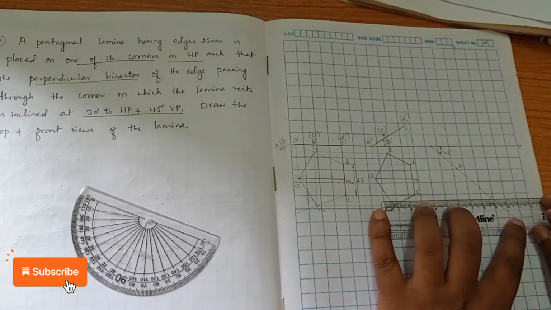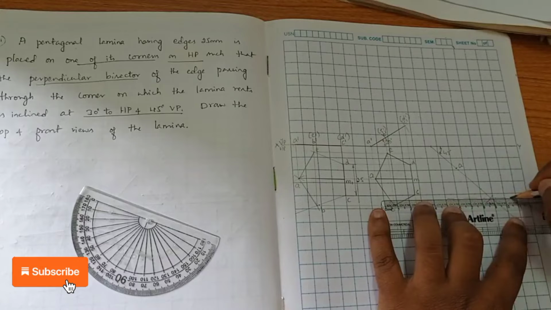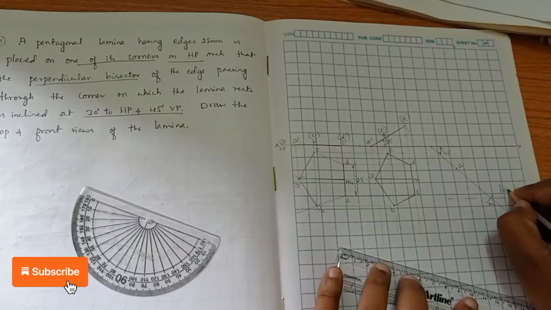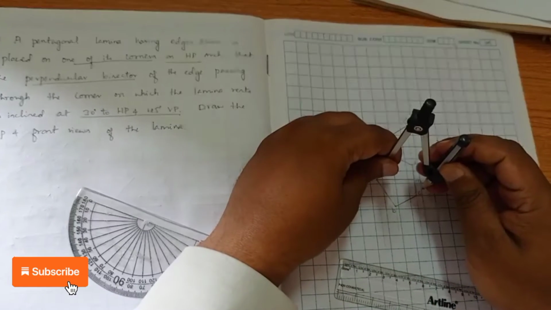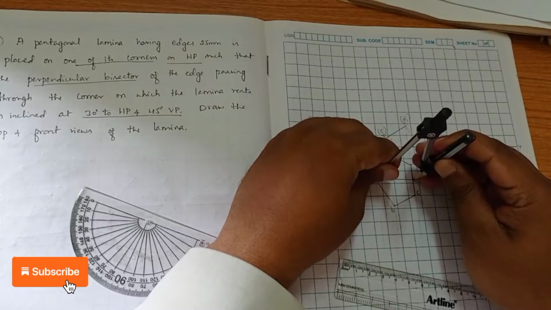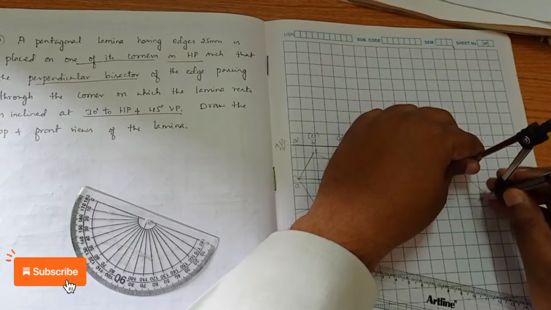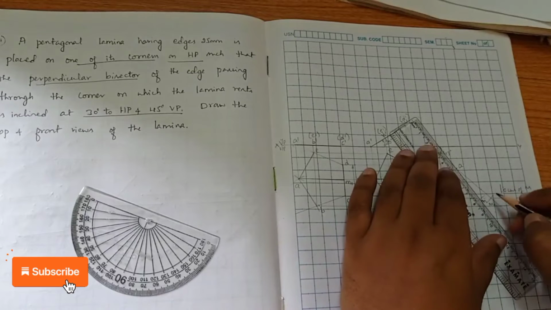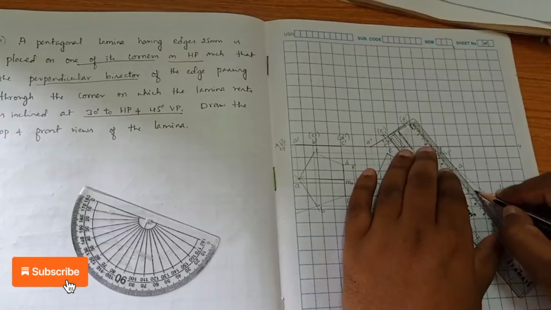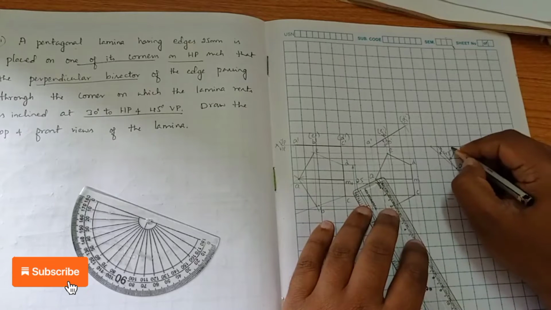This is locus of M. So this is the angle that is nothing but the beta angle.